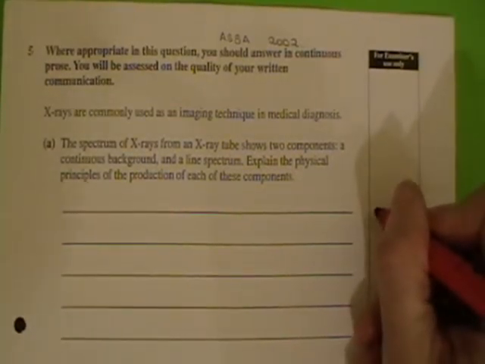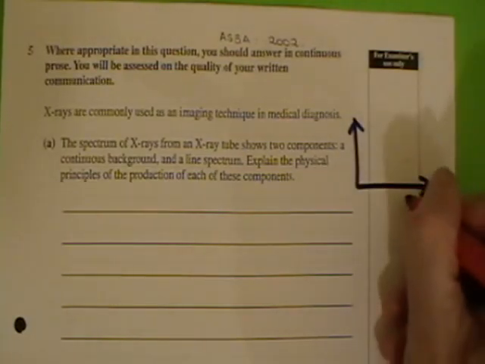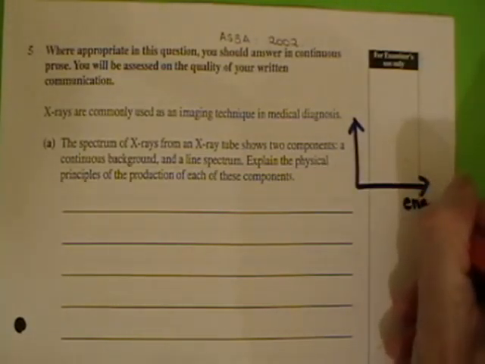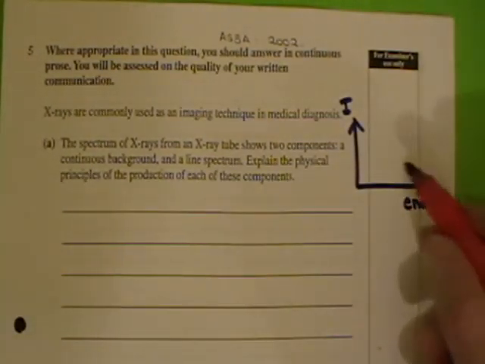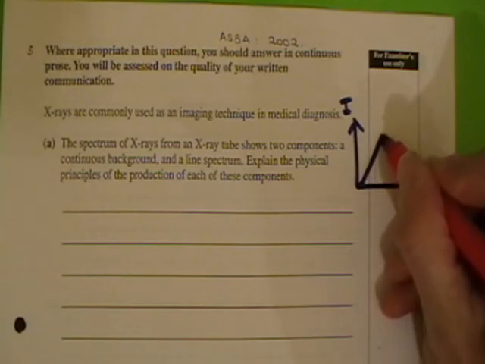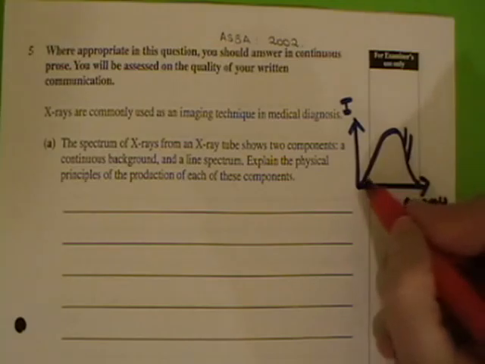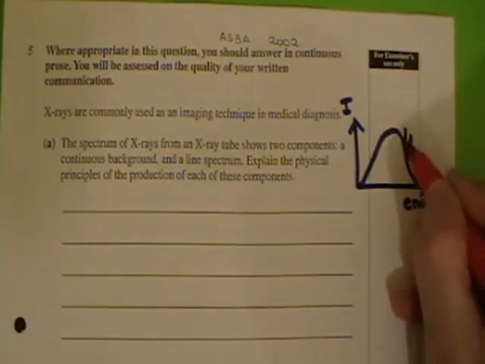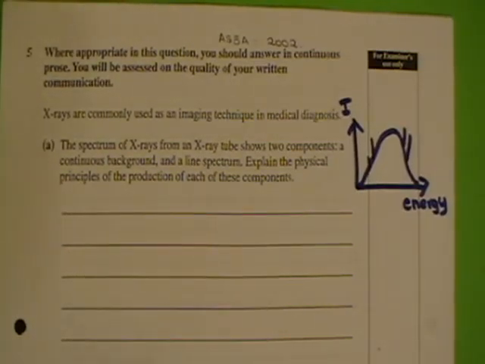Now I'm just going to draw that for a wee second at the side. Whenever you have X-rays produced, this is their energy and this is their intensity, in other words, the number of them. And you have this kind of continuous spectrum, which is kind of like that. And then you have these wee spikes on it. So this part here is a continuous spectrum, and these parts here are the line spectrum, or the wee spikes that are shown on the spectrum. Sometimes you might have them over here too. It depends on the element that you're using. So this is really basically the basic.